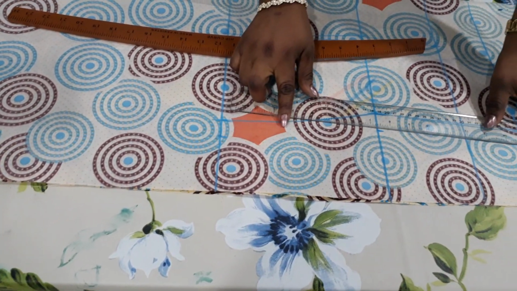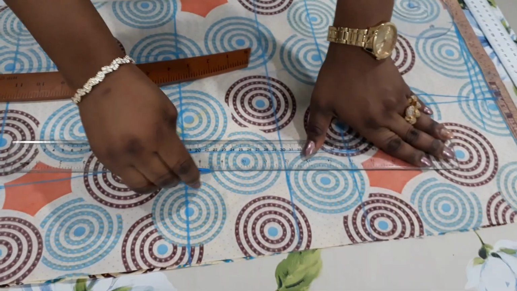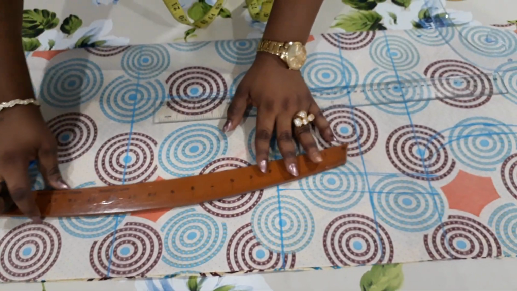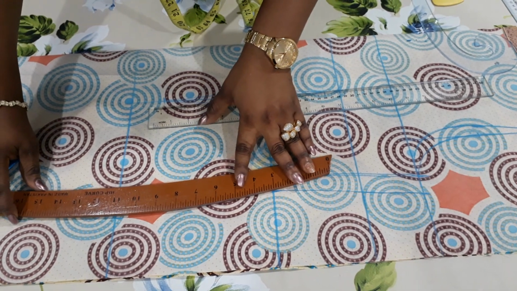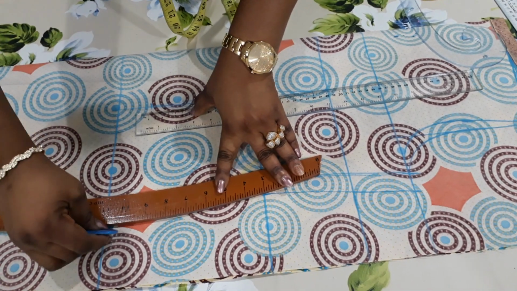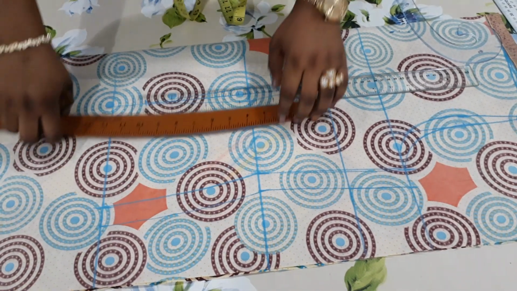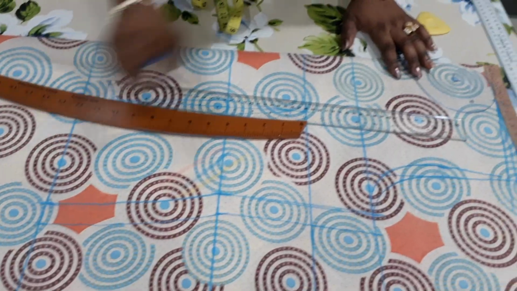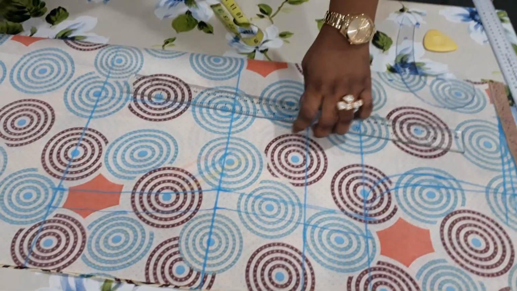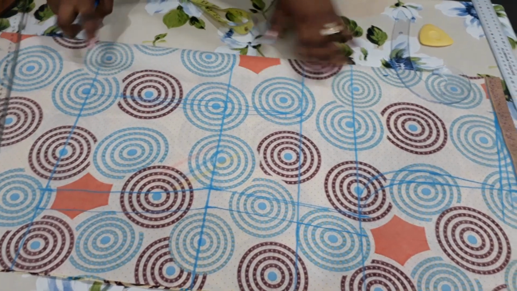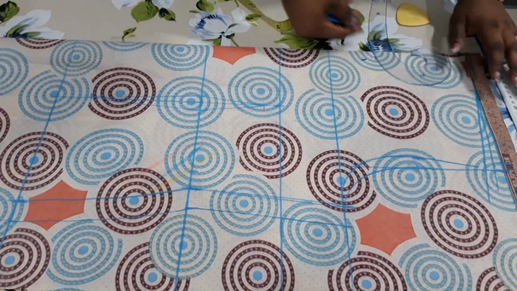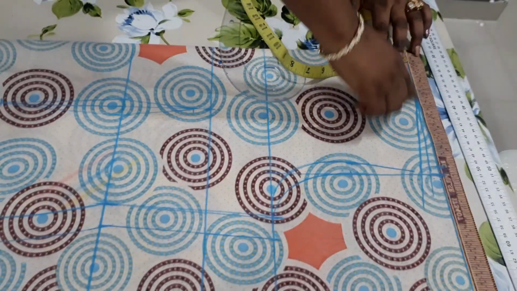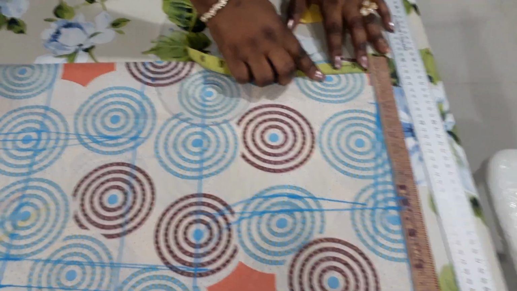Then I will join this way. So the reason why I did it this way is because when you are sewing, it will be easier for you. So by the time you are joining it together, you will know you will be sewing on this line. Having done that, before going to the lower part, let's just fix our neckline. For the back, the standard is 1 inch. You just come down by 1 inch from the base where we started.